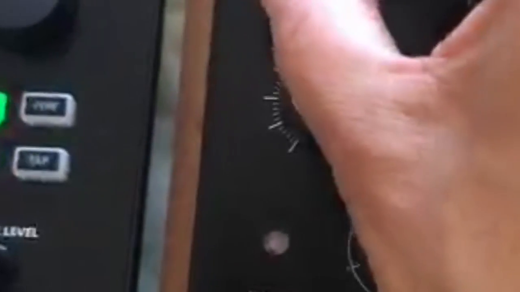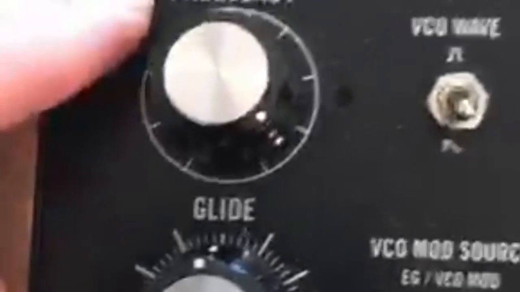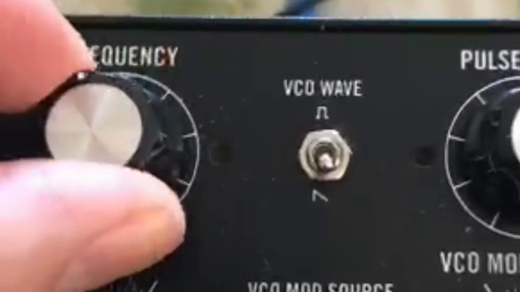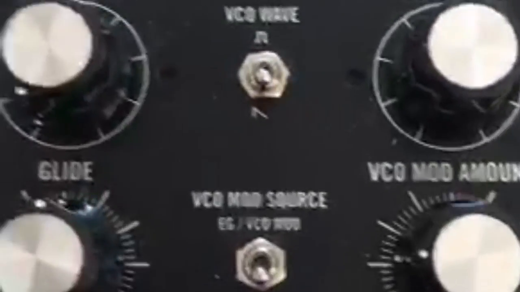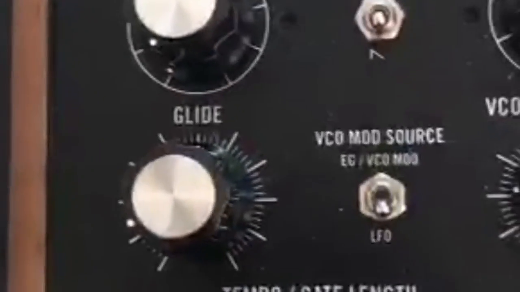Now you can see the frequency. I can bring the frequency kind of up high, bring it down a little bit. It's a very good filter. So we bring that down, bring the glide down a little bit.